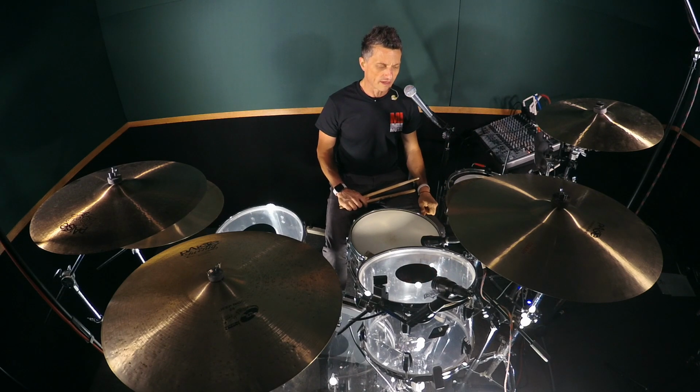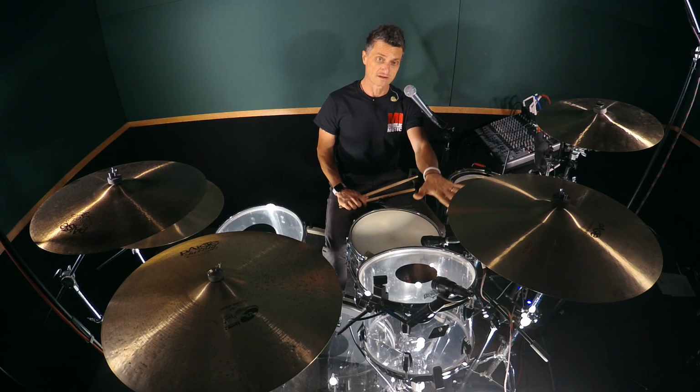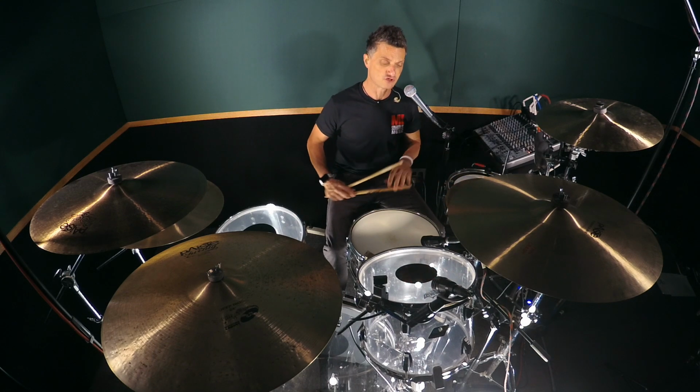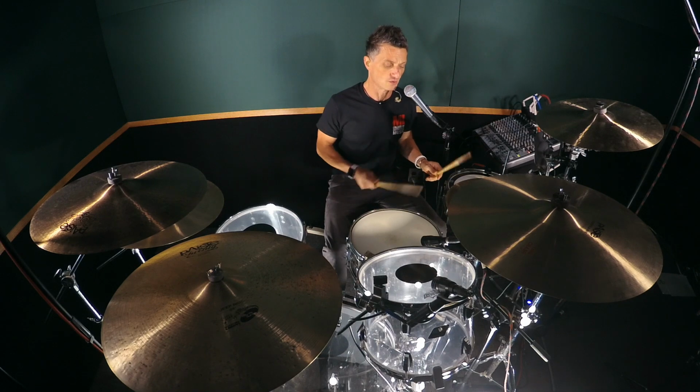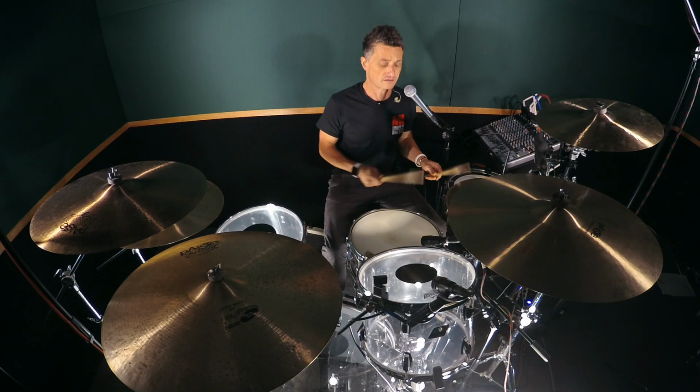So what I suggest is we go from playing straight 16th notes to swung 16th notes, toggling back and forth. We're going to find a common denominator there. All right, so if I play 2 bars straight, 1 E and a 2 E and a 3 E and a 4 E and a 1 E and a 2, swung.